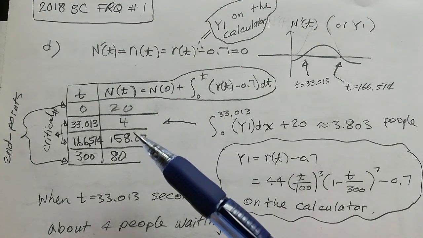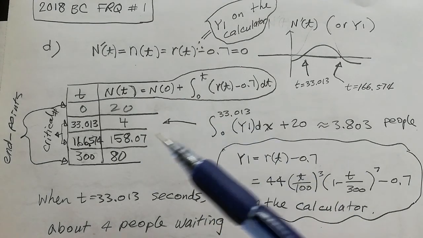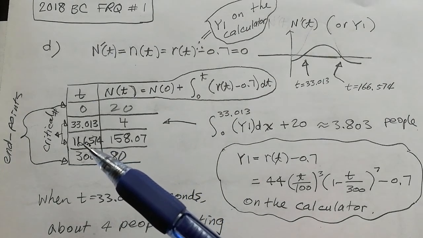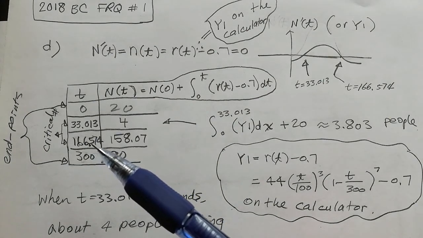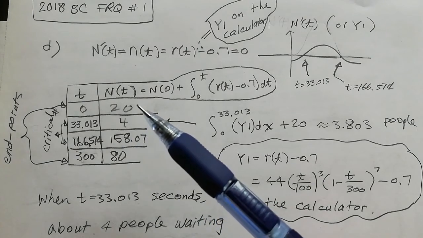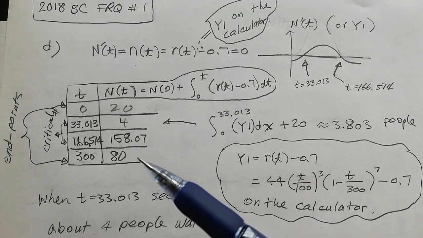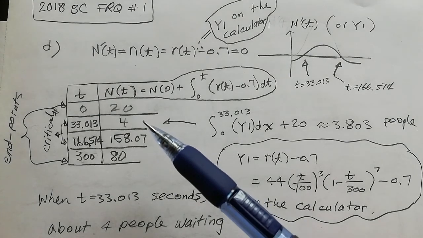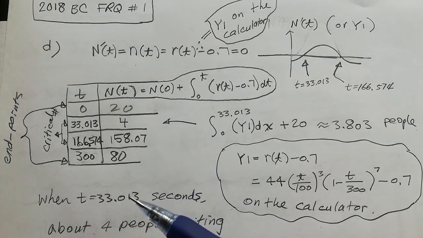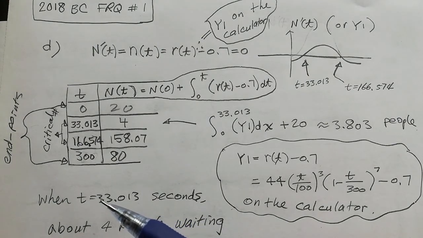So instead of integrating from 0 to 33, you integrate the whole thing from 0 to 166. So now you compare all those 4 numbers, and this one is obviously the smallest one. So you can answer the question to say when t equal to 33.013 seconds, about 4 people are waiting in line.